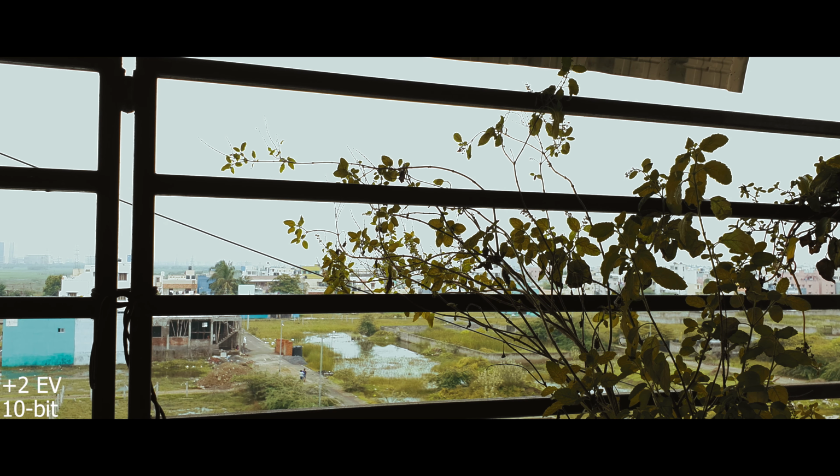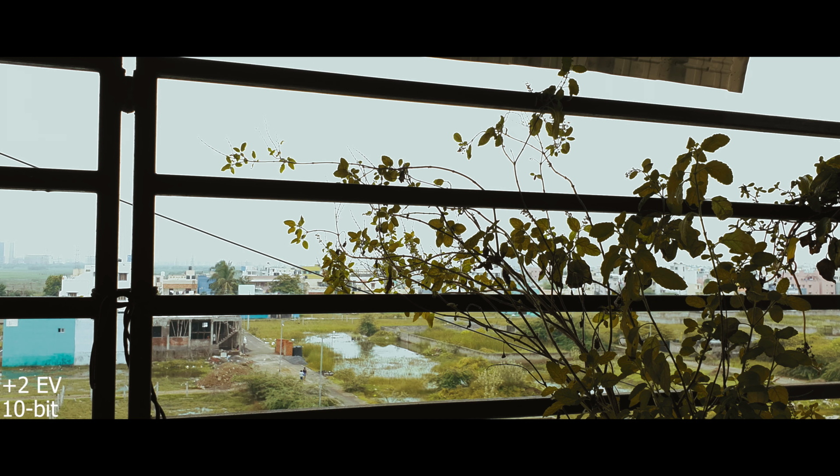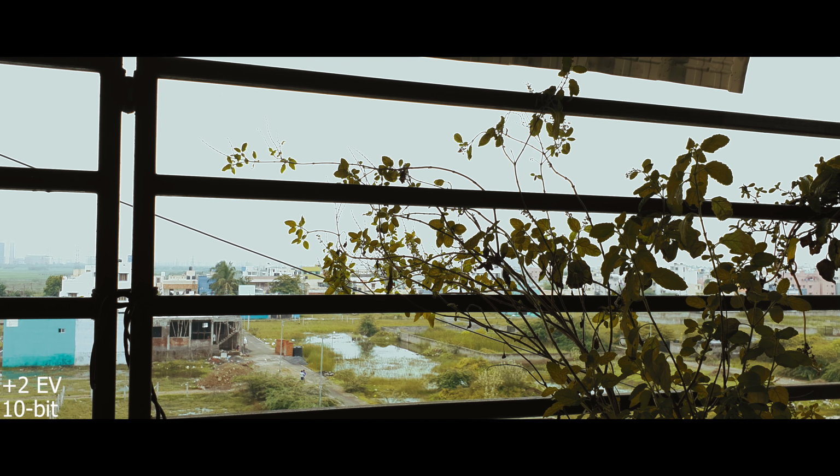Now going to the +2 stop overexposed file, the 10-bit file started showing artifacts of exposure change, the characteristic clipped highlights. You could see a halo around high contrast areas, that is, if there is a very bright region surrounding a very dark region, there'd be a halo around the darker region because the pixels on the very edge of the dark region haven't completely clipped. But if you can avoid high contrast areas, the +2 stop overexposed 10-bit file is also pretty good.